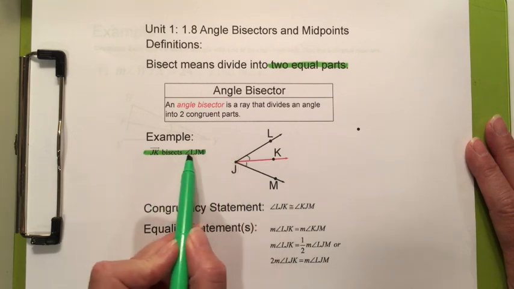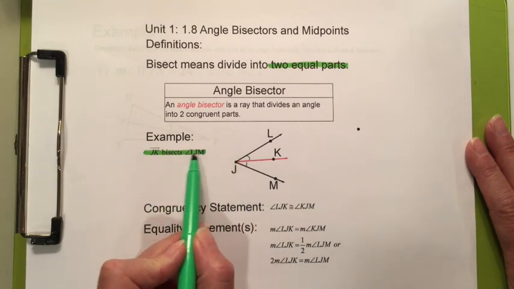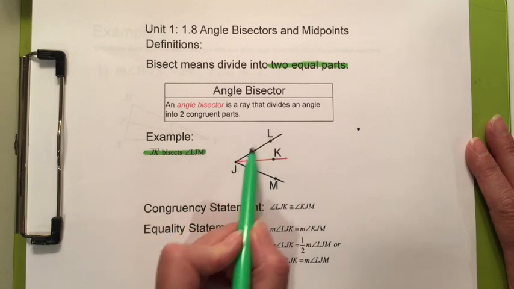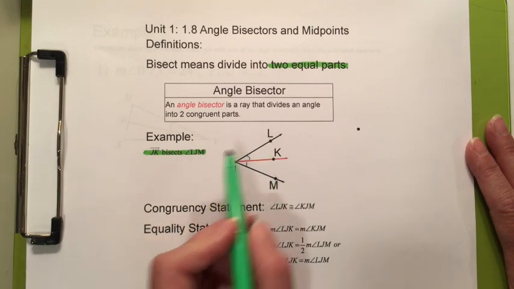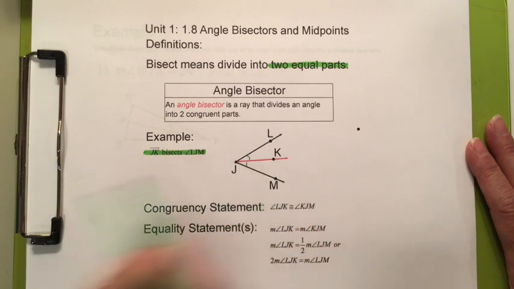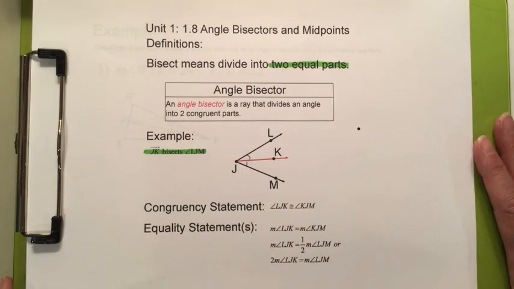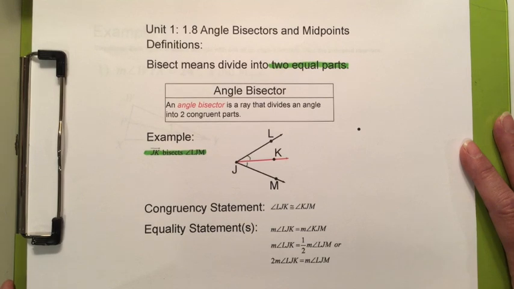Remember, you follow the letters, so the letter in the middle has to be the vertex of your angle. So LJM, and then we have ray JK right here. Since we know that ray JK bisects angle LJM, we can write both congruency statements and equality statements.